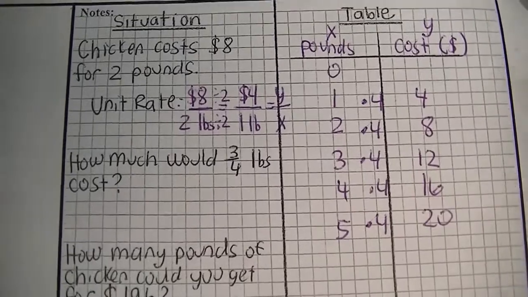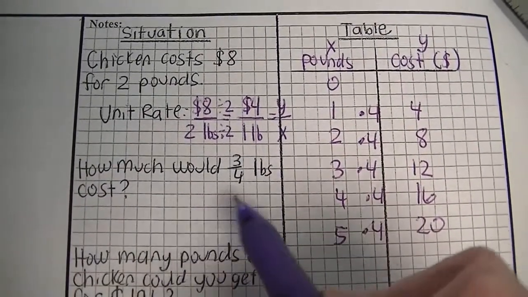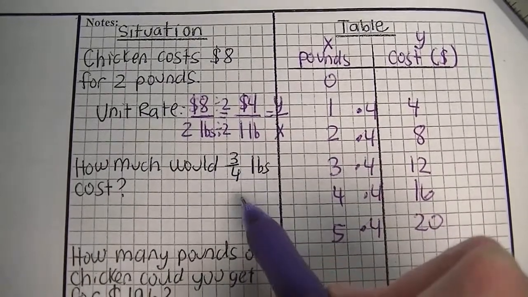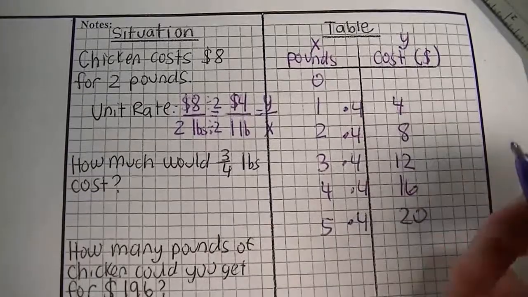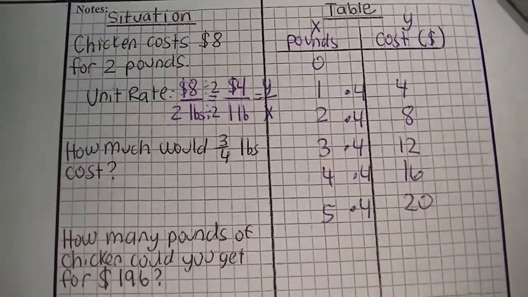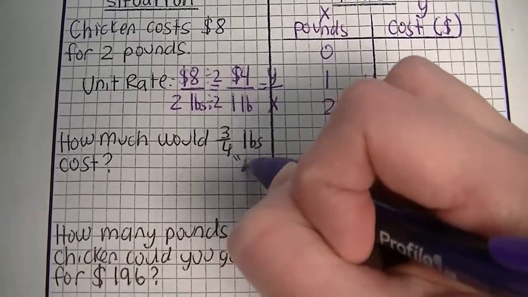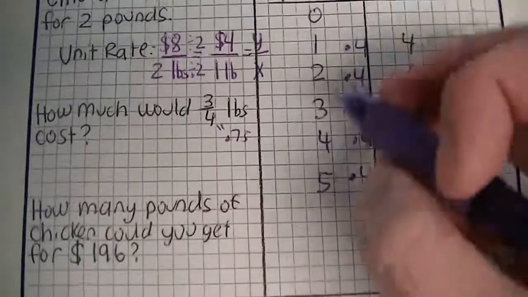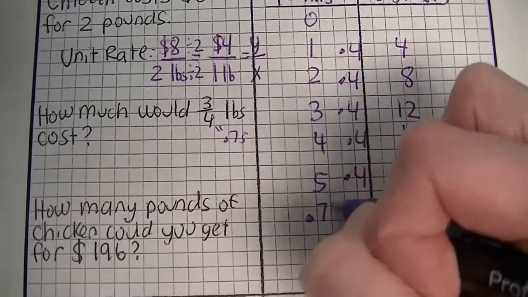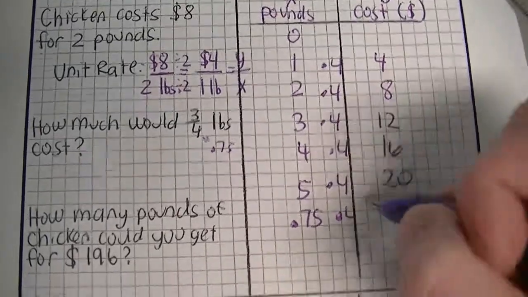Okay? I see over here how much would 3/4 of a pound cost. Well, when you go 3 divided by 4, you get 0.75. You can keep it a fraction if you want, but I just like converting it to a decimal because sometimes I type it in my calculator. So this is the same as 0.75. Okay, that's an equal sign. And that's in pounds, so I'm going to put that in this column right here just so I can come up with the value. And I know I got to multiply it by 4 to get the corresponding y value.